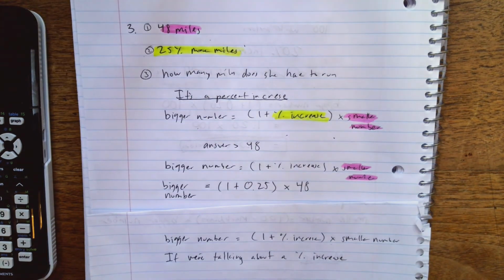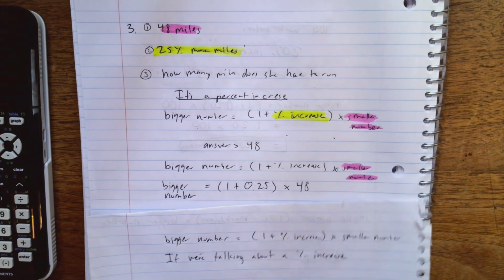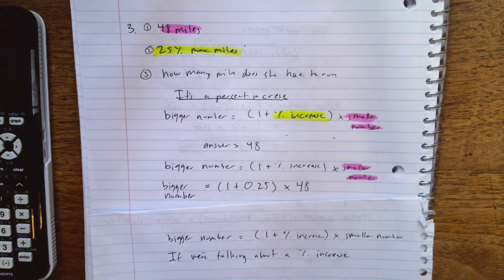So in this problem, let's look at how it's worded. Last week, Robin ran a total of 48 miles. And this week, she wants to run 25% more miles. So in that case, we're saying she ran some number, and she wants to run more than that number.